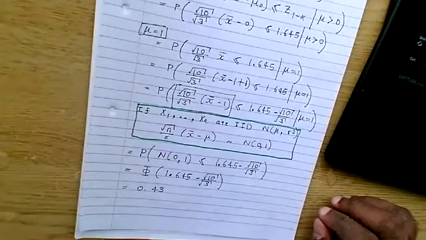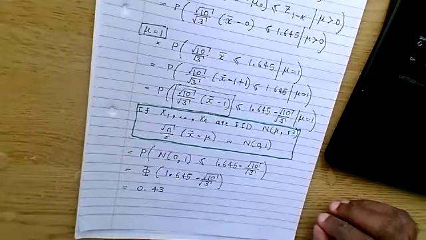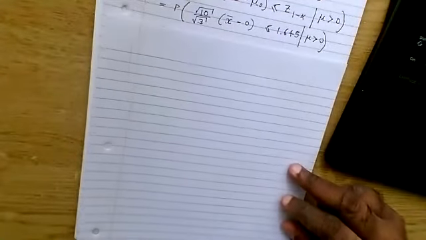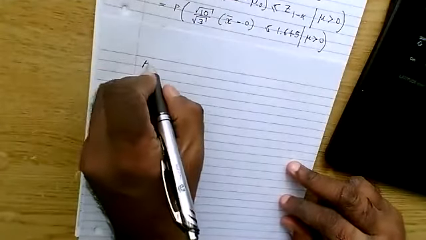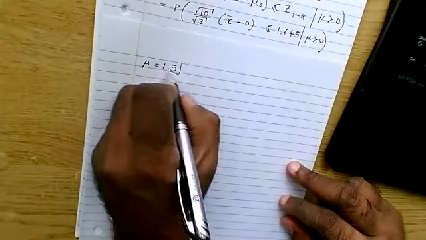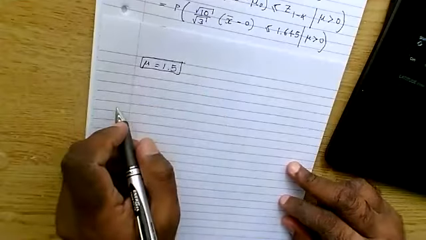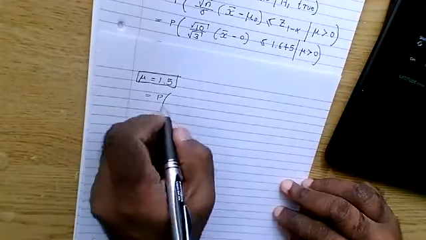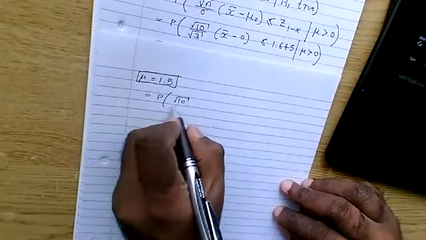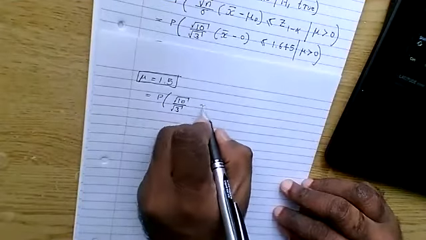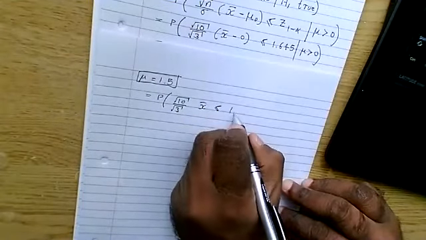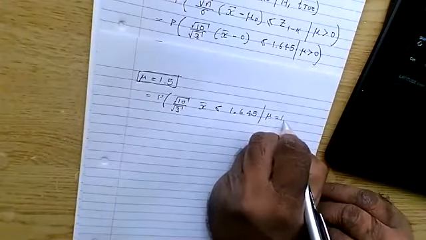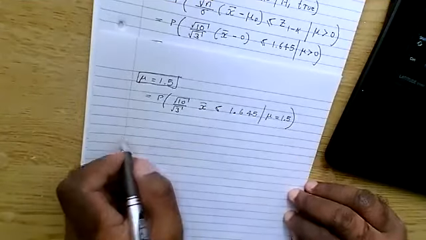Now let me do the same calculations when mu is 1.5. So this is when mu is 1, all right? Now I'm going to start again when mu is equal to 1.5. Okay, so in this case, this guy here will become the probability that, okay.